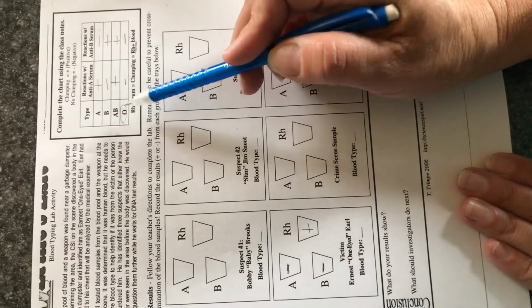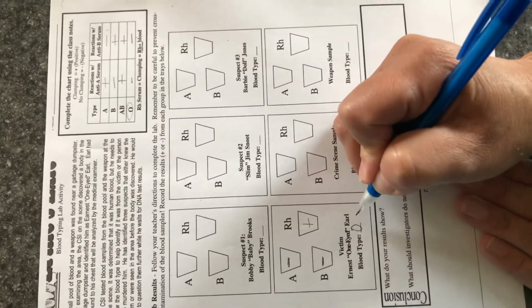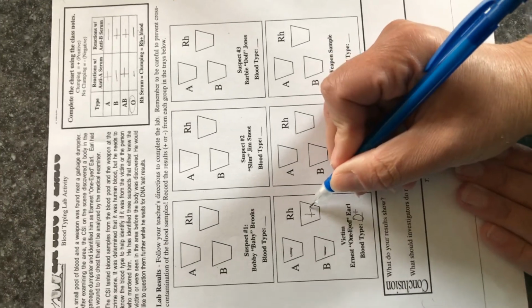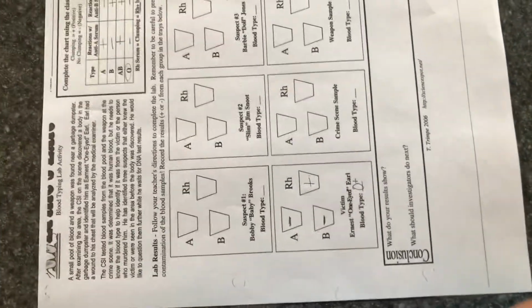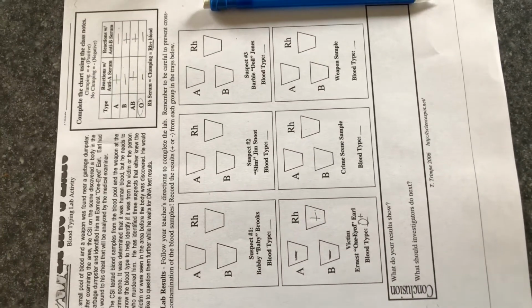That's going to be O. So One-Eyed Earl is going to be O, and he's going to be O positive because the RH came out positive.